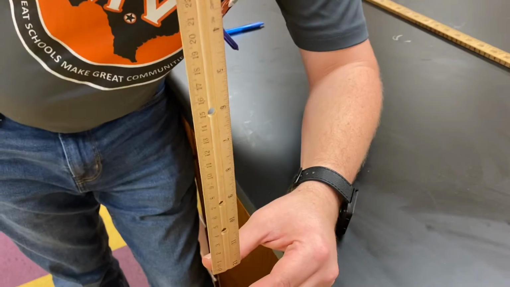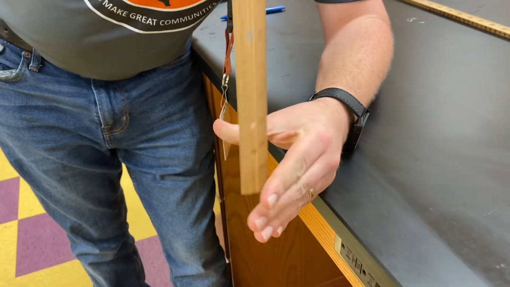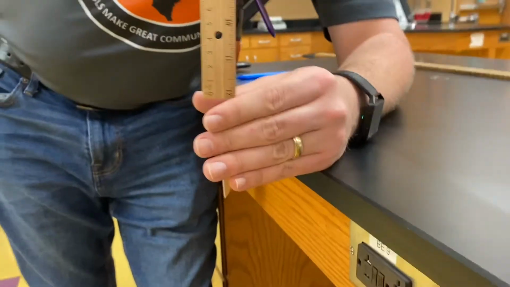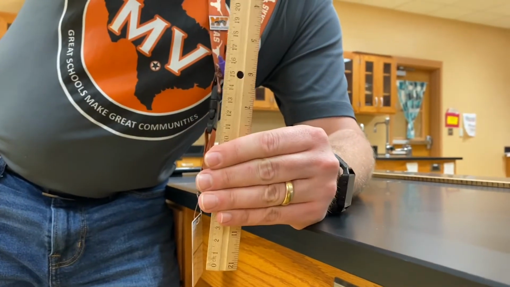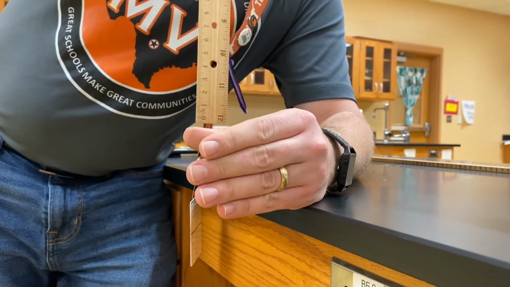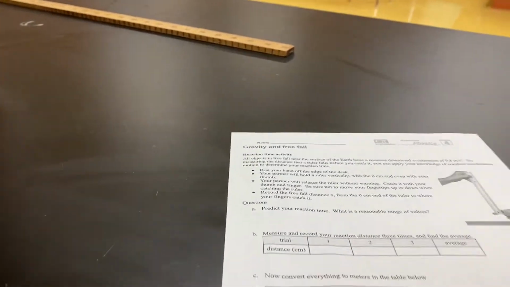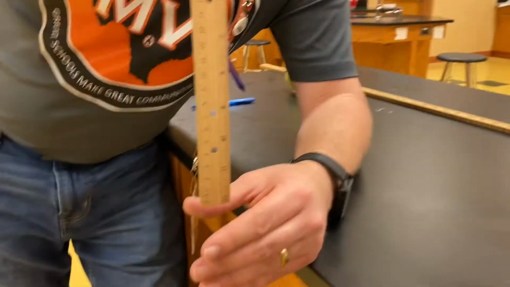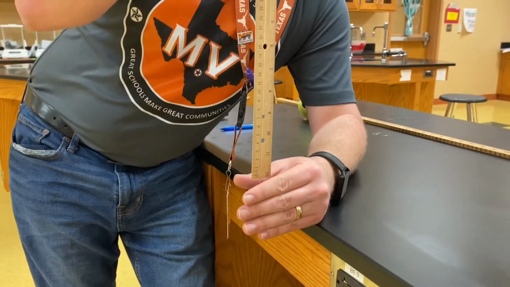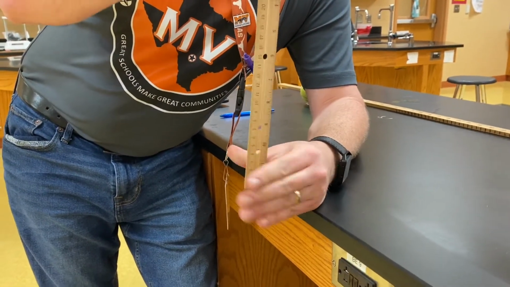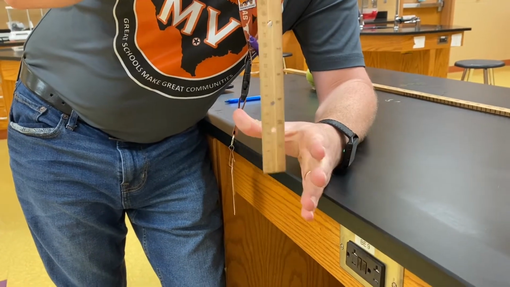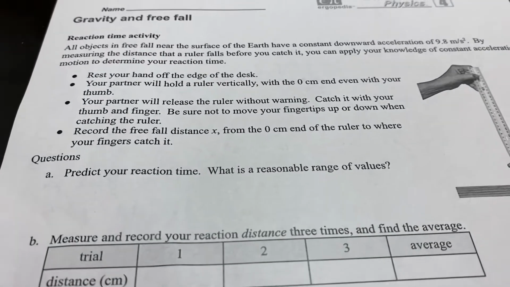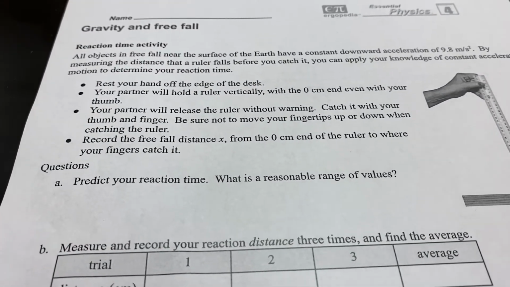Real quick demo here. He can go ahead and do it. Yeah, just like that. We're gonna go from here, and he's going to catch, and we will record how many centimeters it fell here. Now, the reason we don't want the same person to do it is because, well, if you watch here, while Mr. Peritano does it by himself, he can catch it real quick at 0, because he knows right whenever he's going to catch it. So that's why the other person comes into play. You can't really do it by yourself. You need that one extra person.